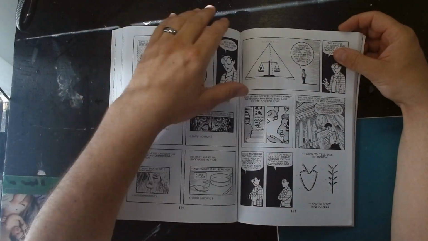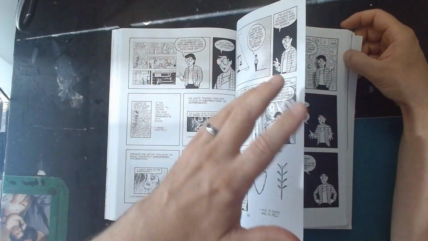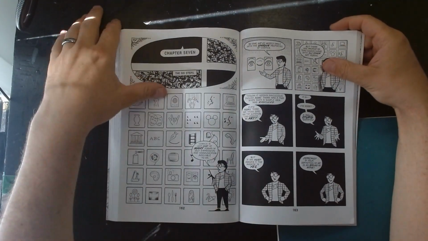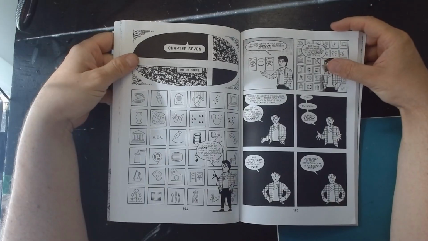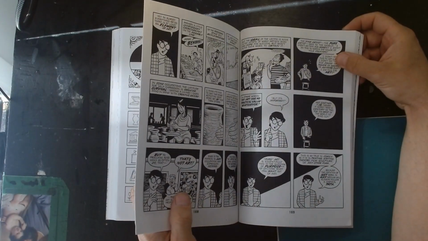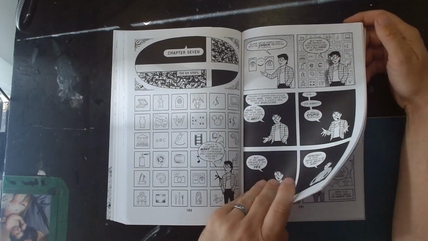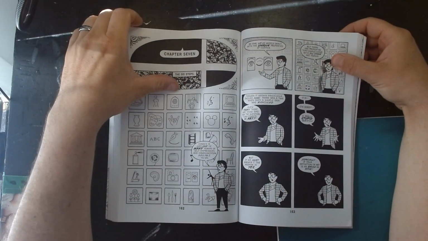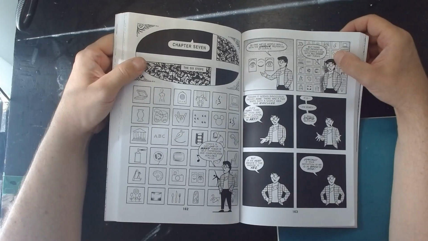Yeah. So that's week 6 of Understanding Comics. Chapter 7 is going to be the 6 steps. This is going to be really interesting. It's about the creative process. So I think you'll really enjoy this one.